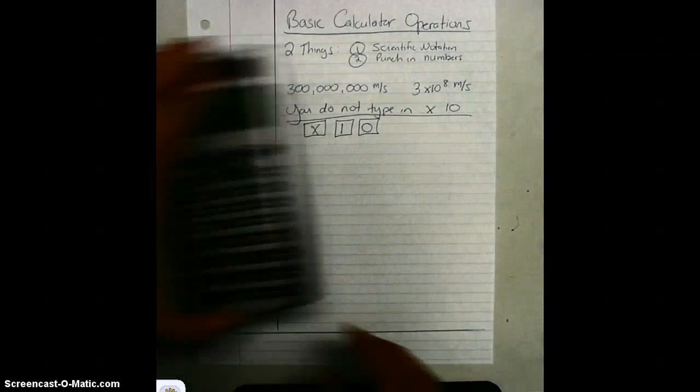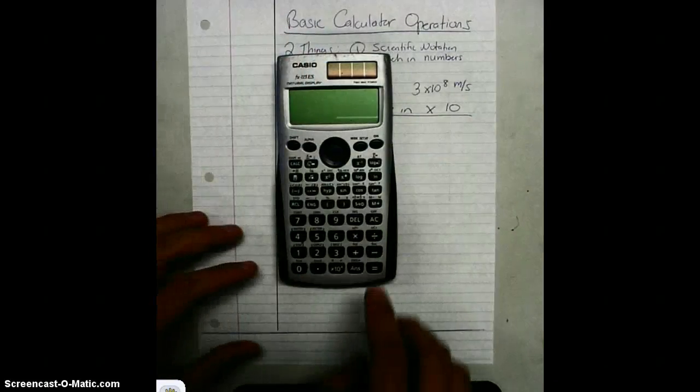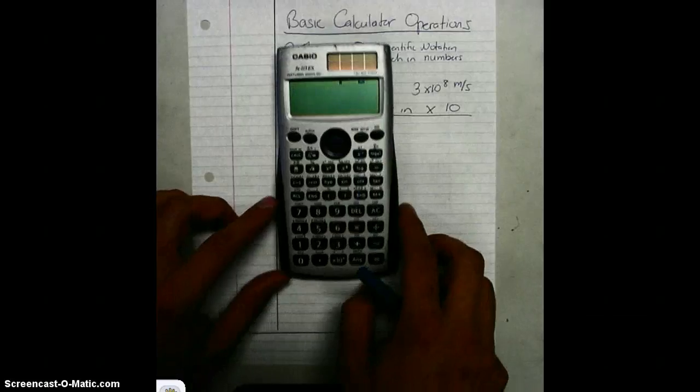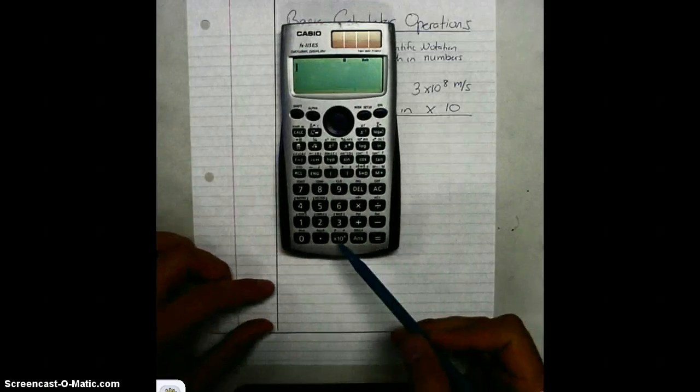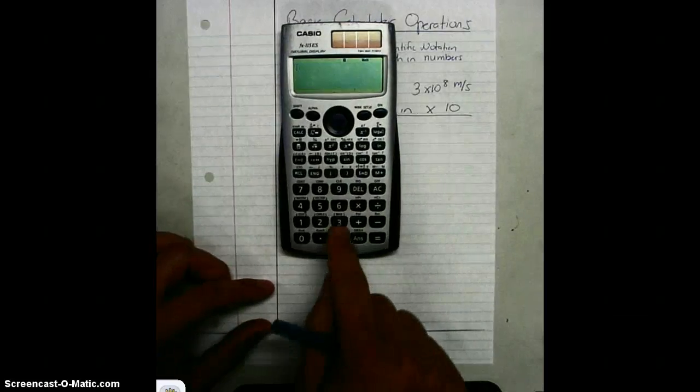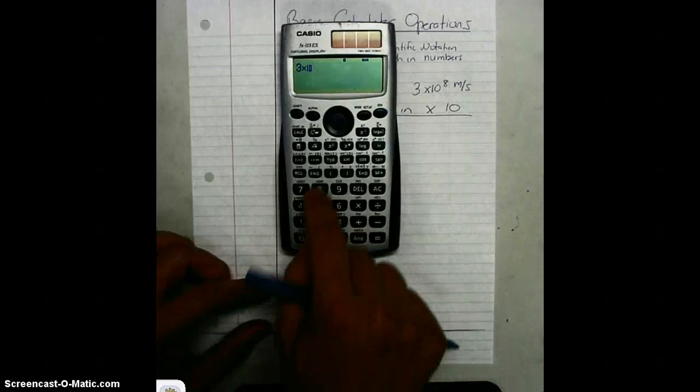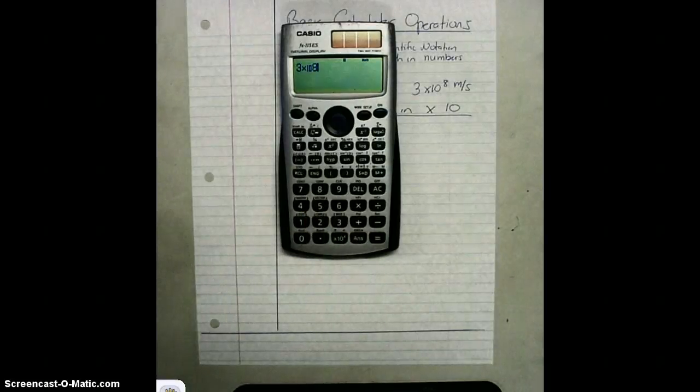And lastly, the other common model is a Casio. Casio does really make it kind of easy because on their calculator, they literally have a times 10 to the X button. So you would type in 3 times 10 to the 8th. So whenever you're using scientific notation, do not type in times 10.